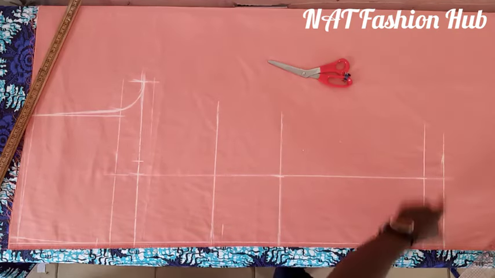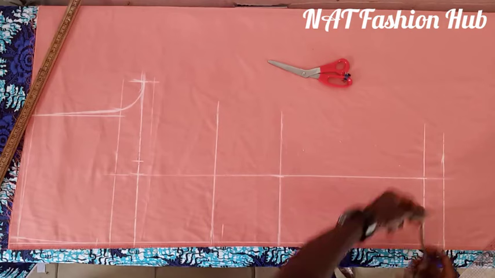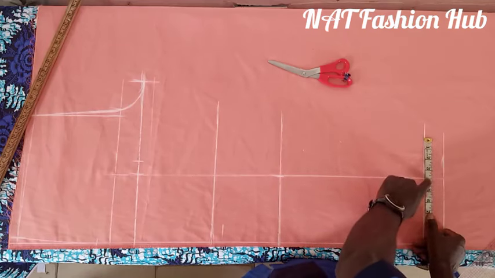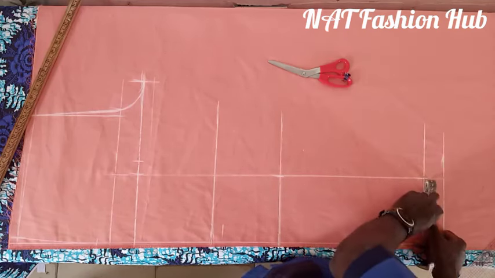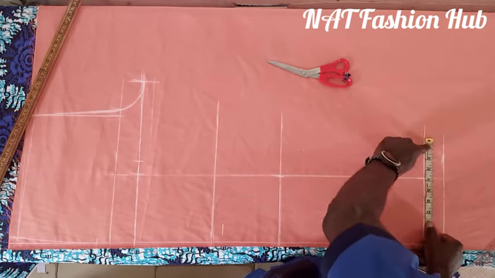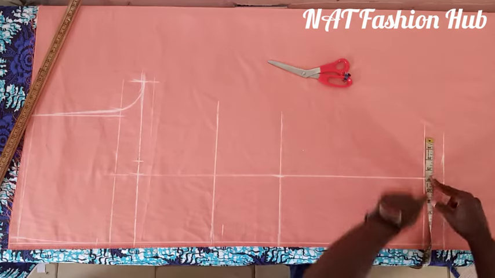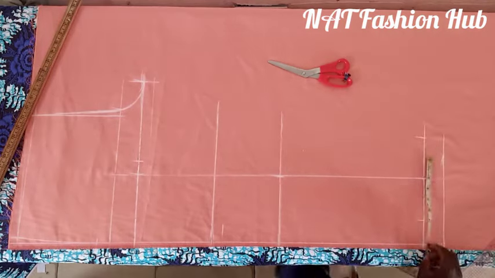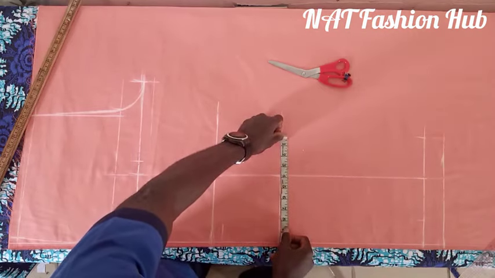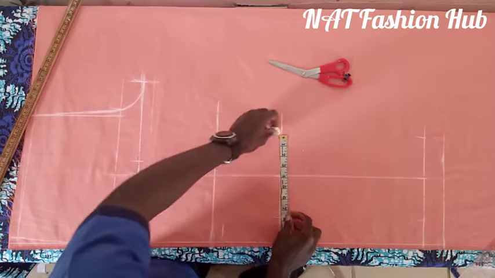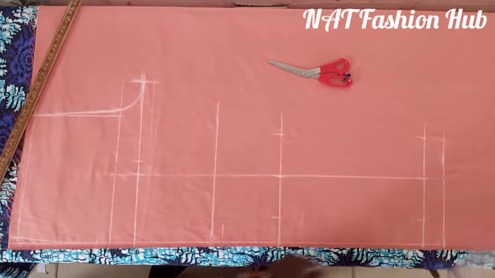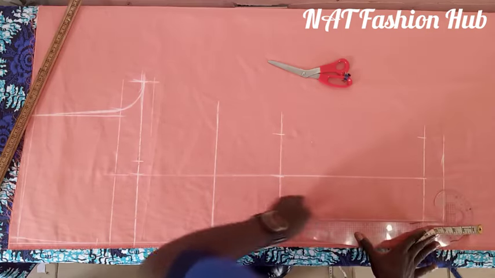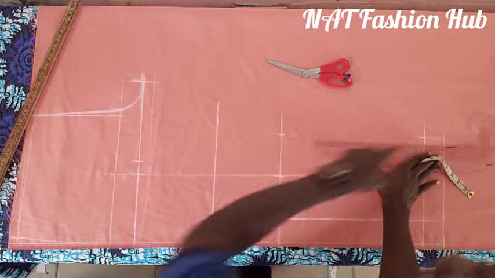Okay, so we said the ankle was 15, right? That is 7.5. So 7.5 simply means if you use 3 3/4, that will give you 7.5, right? Because 3.5 plus 3.5 is 7. So 3 3/4 this side, 3 3/4 this side, that becomes 7.5. So this is 7.5, 7.5. Here the same thing, 7.5, 7.5. So we join this point to this point here.